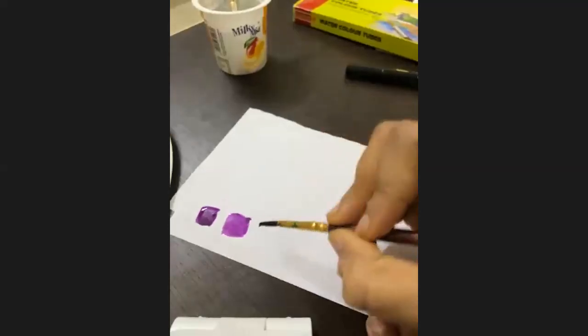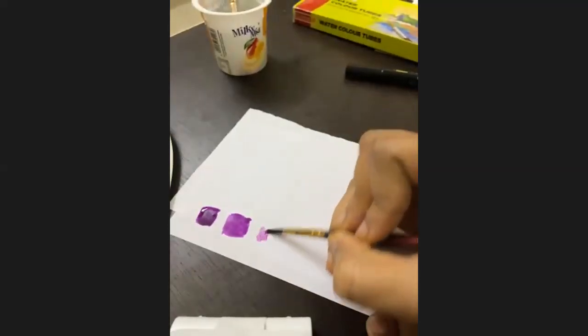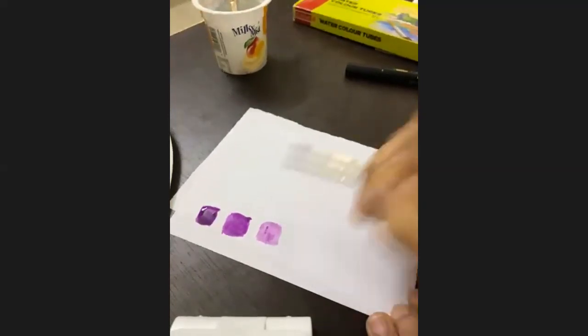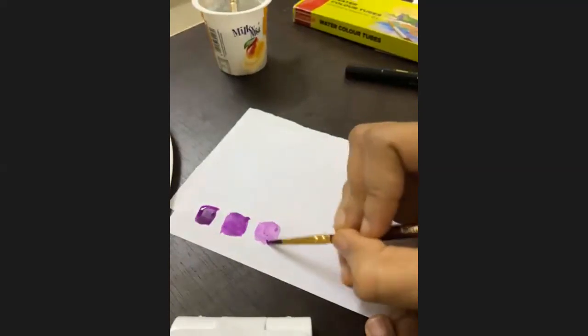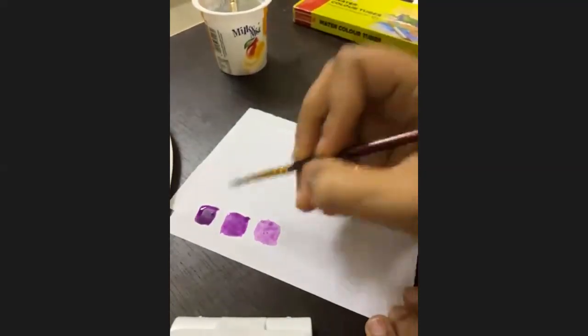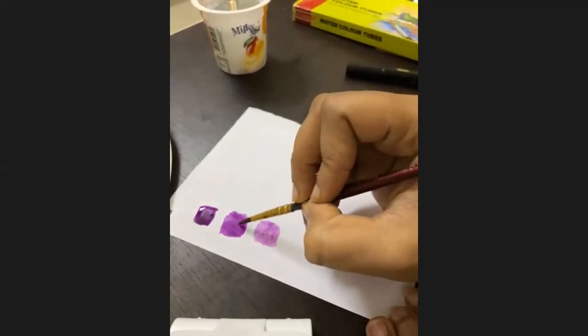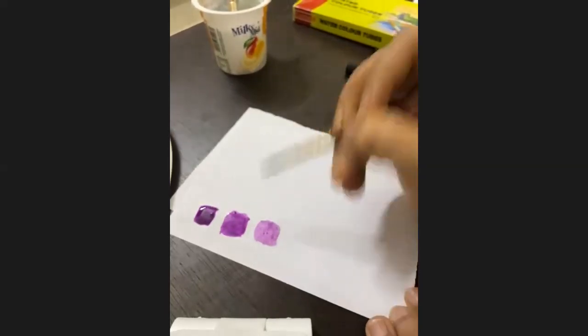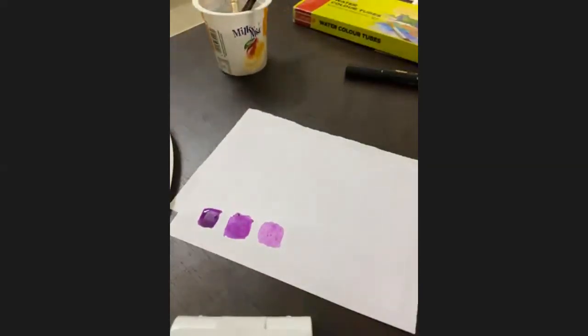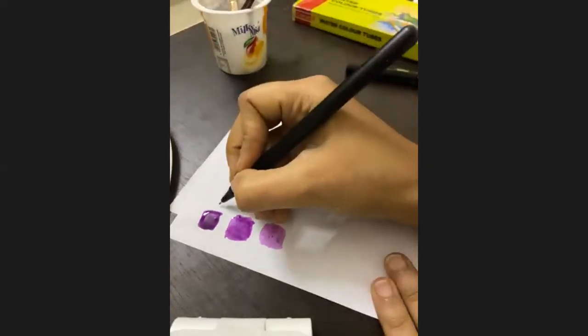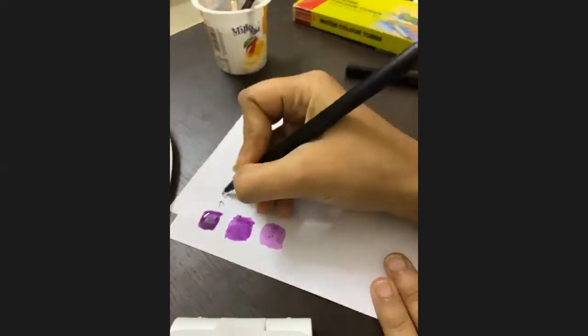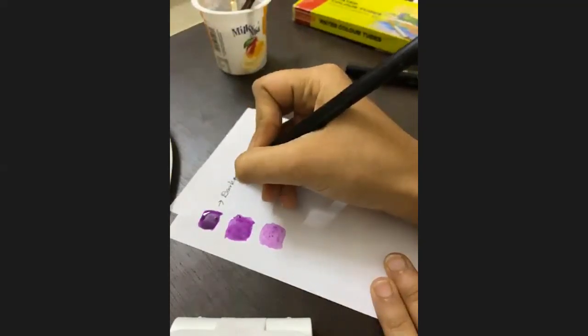The most dilute tone, you can make completely watery. Hopefully you're getting the difference: this is a little darker tone, this is the darkest tone. If you want to refer to it at home, I will write it out for you. You can take a screenshot of it as well.